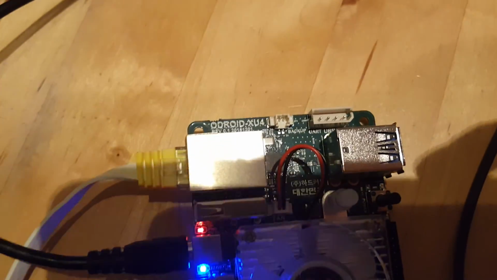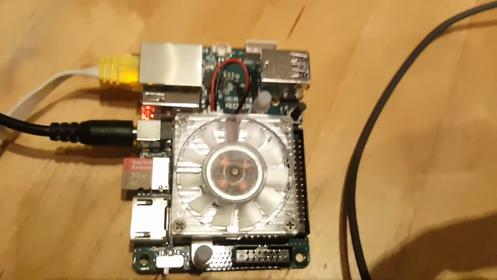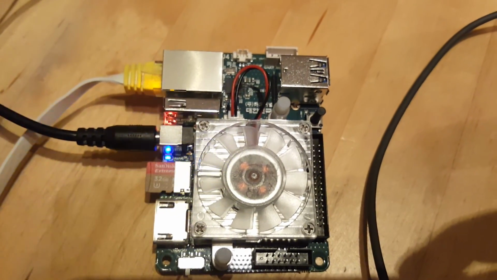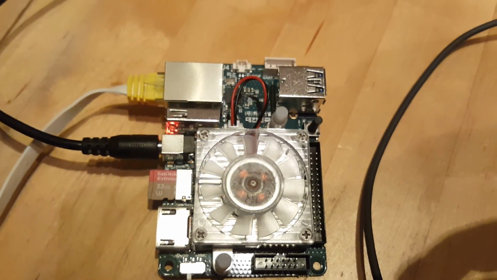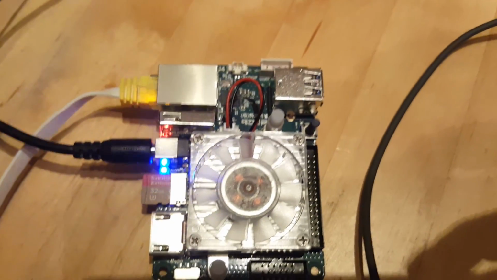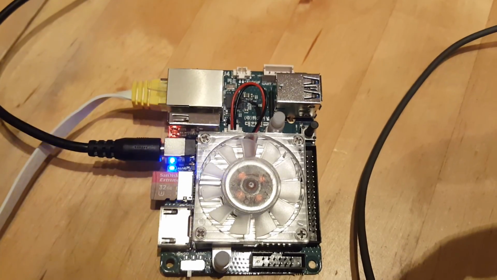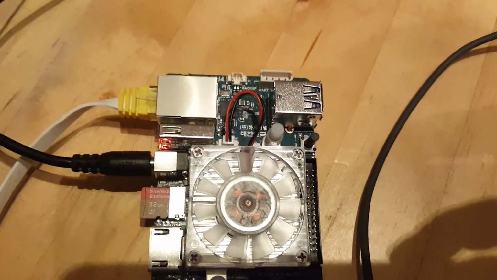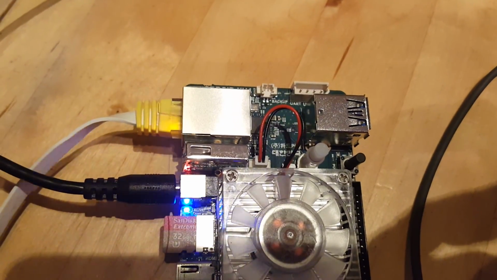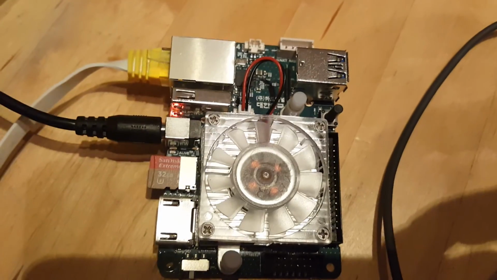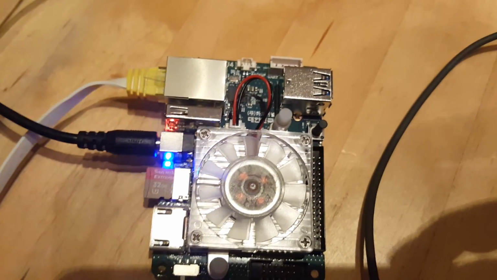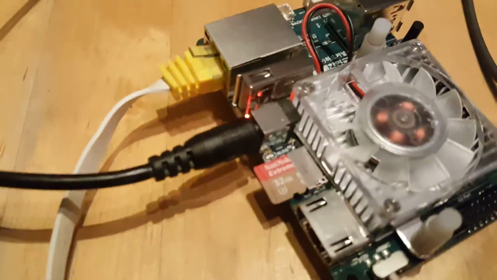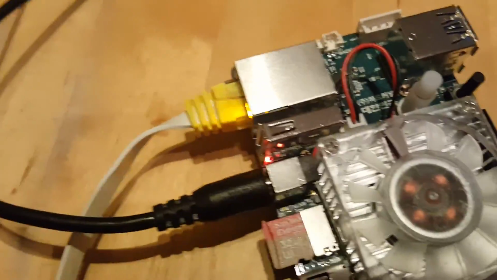So I'm playing around with the Odroid XU4, this neat little Raspberry Pi-like device that comes with 8 CPU cores. Four of them are running at 2 GHz and four of them at 1.4 GHz. Together with 2 GB of RAM and a gigabit Ethernet interface, and currently I'm running on an SD card with the Ubuntu server image, so it's running completely headless. There's no monitor, no keyboard, nothing, just the Ethernet cable and the power connector.